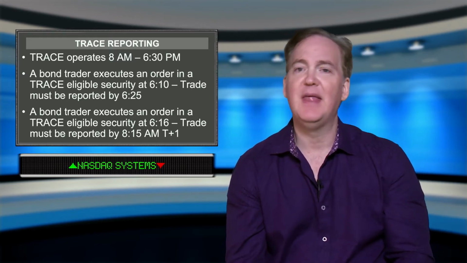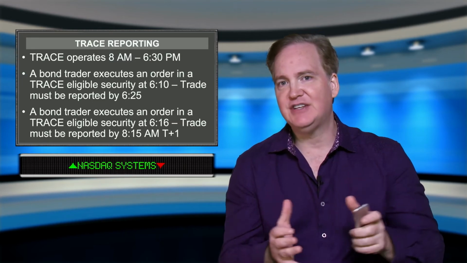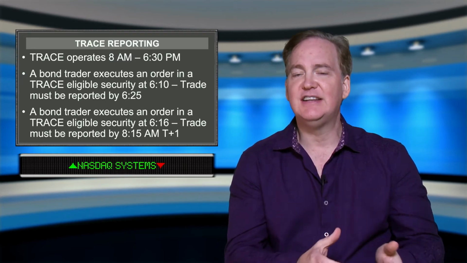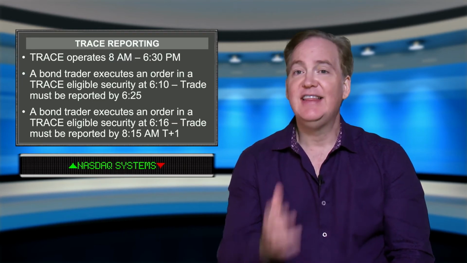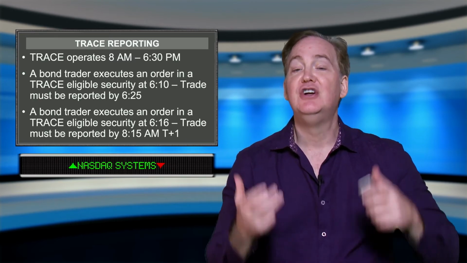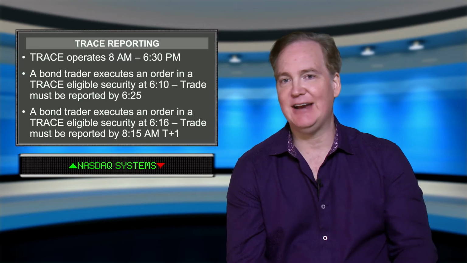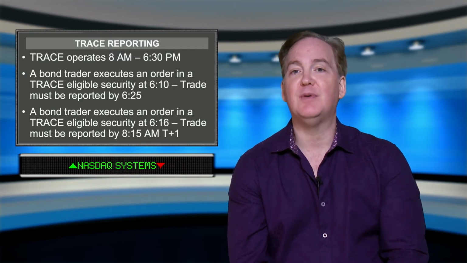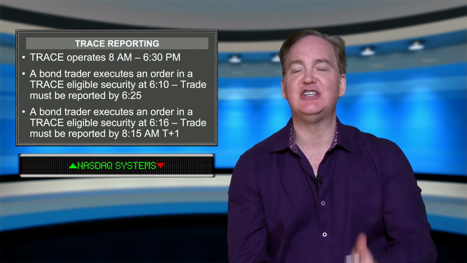Most of you are going to see a question that asks you when a transaction must be reported to TRACE, and they will give you a time. If there's 15 minutes or more until the close of TRACE, that transaction must be reported in 15 minutes. So a trade executed at 6:10 p.m. would be required to be reported to TRACE by 6:25.